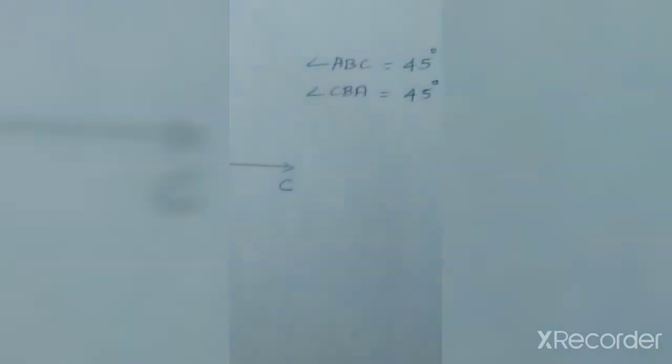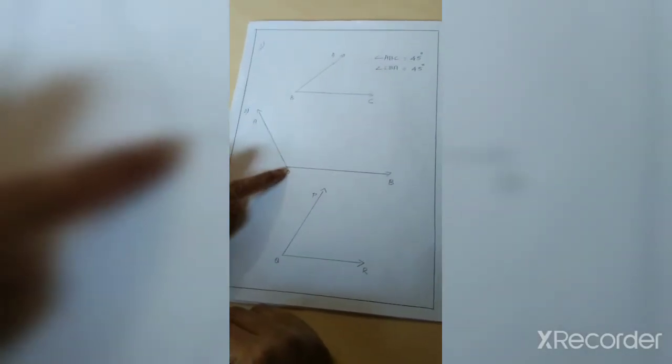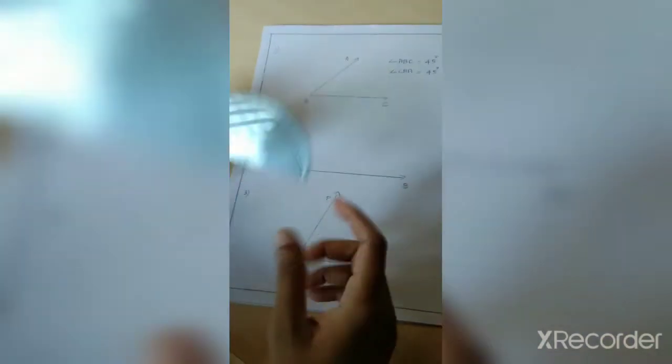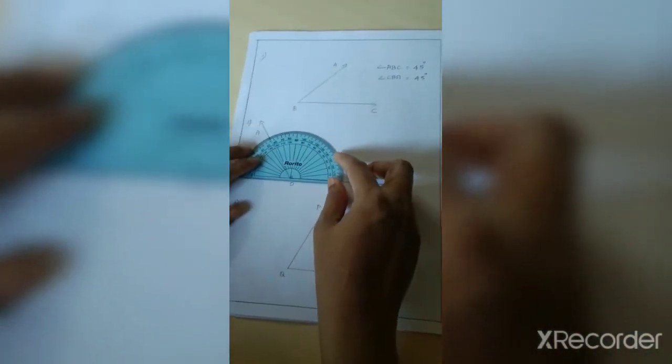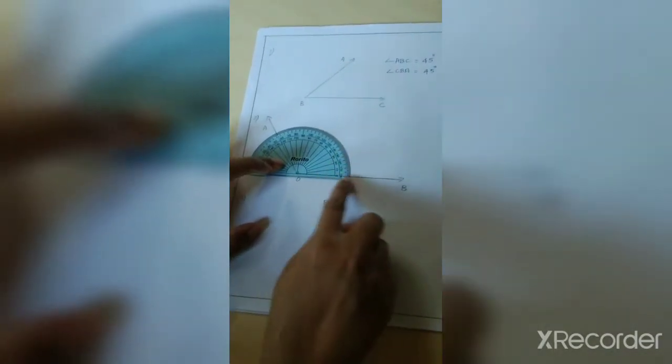We have to keep one thing in mind: B should be in the center. You can put A and C like this or like this. The only thing is B should be at the center. Now this angle is 45 degree. In the same way, here the vertex is O. Place the midpoint of the protractor on the vertex, and the straight edge should be on this straight line.